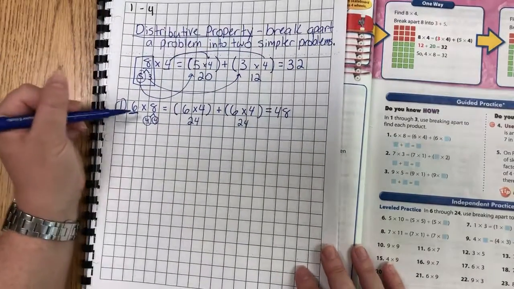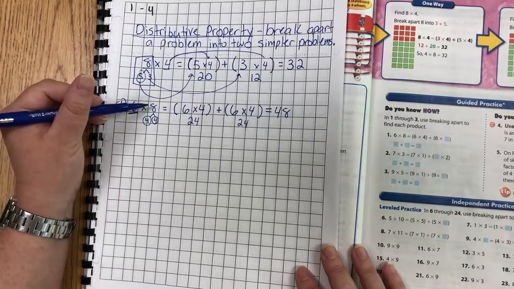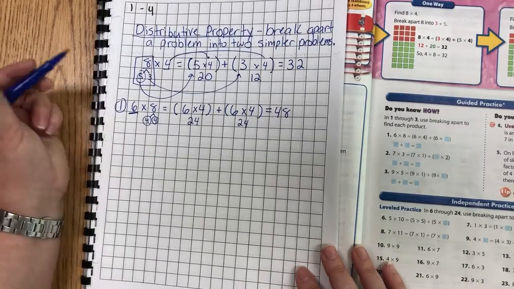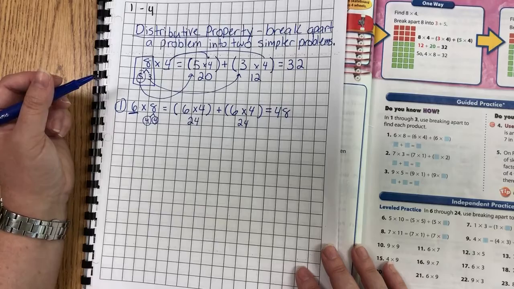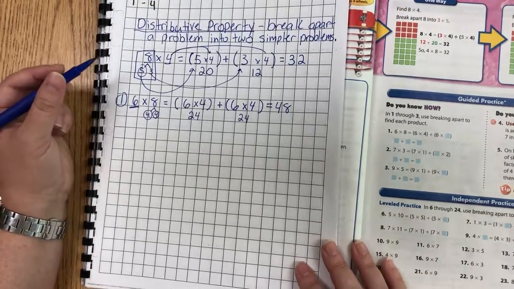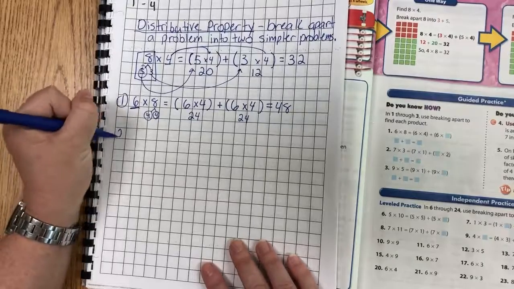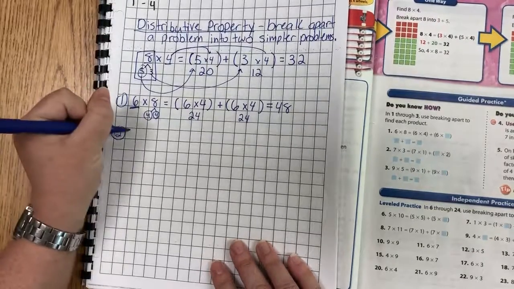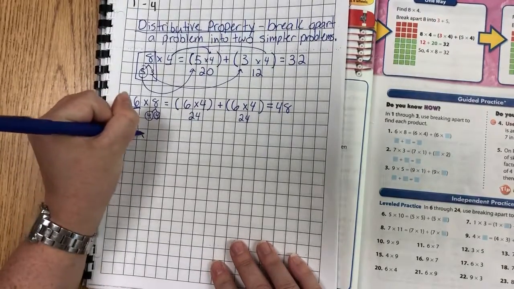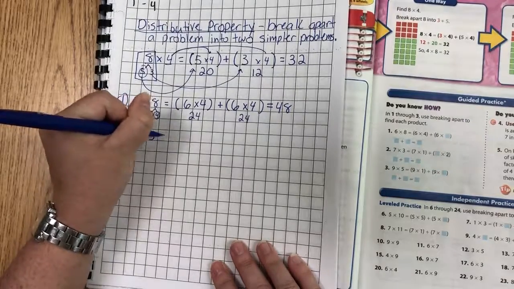Could I have broken up the 6 instead? And could I have done 8 times 3 plus 8 times 3? Yeah. Absolutely. You can play around with it and you can see which one you like the most. Let's look at number 2. It's asking me to solve 7 times 3.